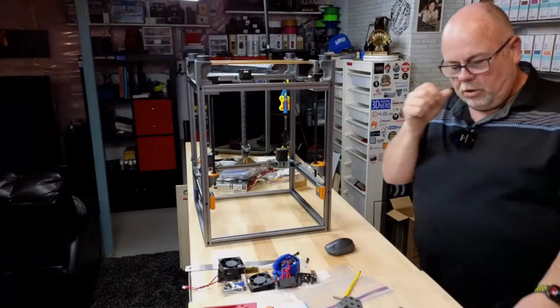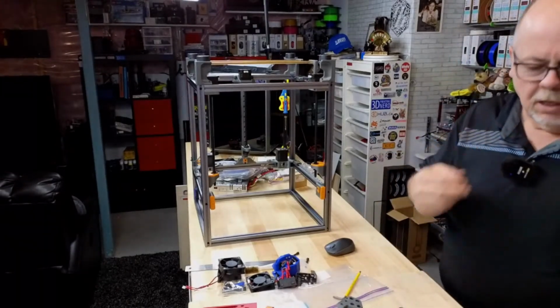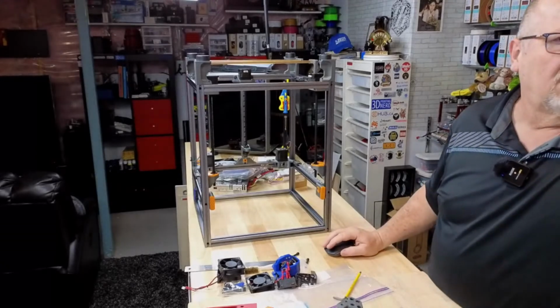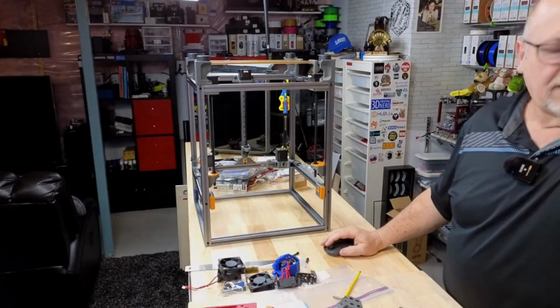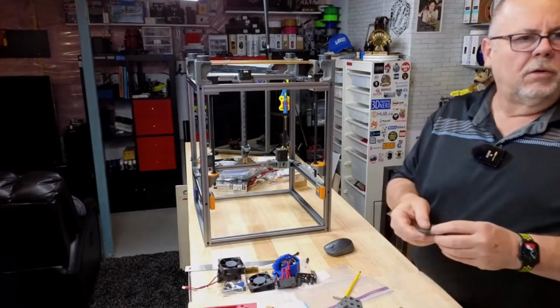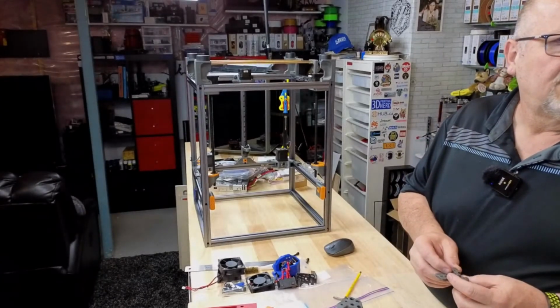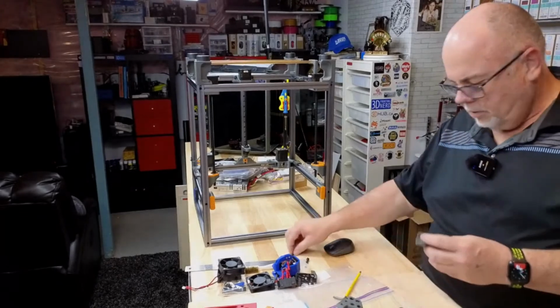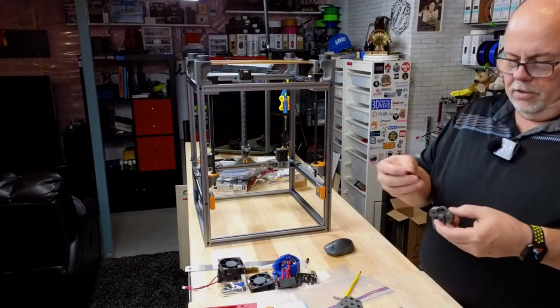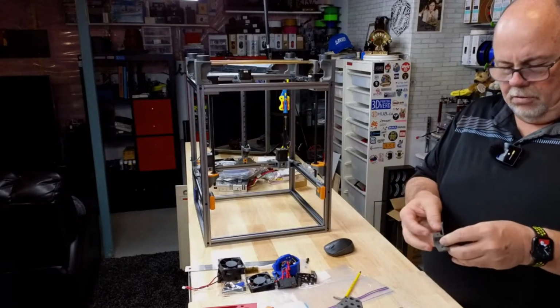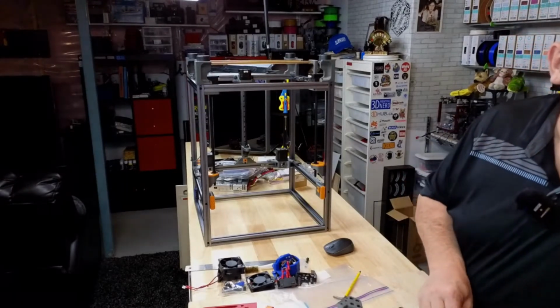I wasn't sure if I was gonna like that color combination, but I do like that color combination. So okay, here we go. This one. So that's interesting. Looks like we're gonna put an M5 here, and that just pops right through the hole, which is weird. That's the way it goes.